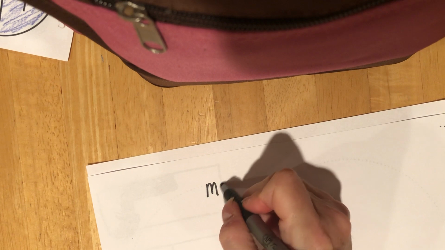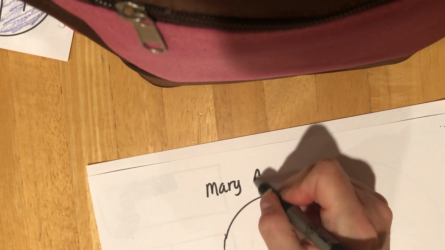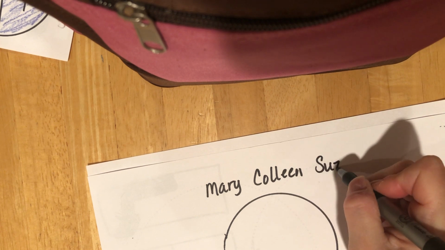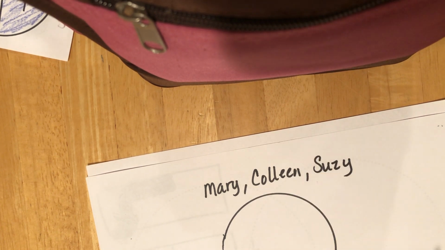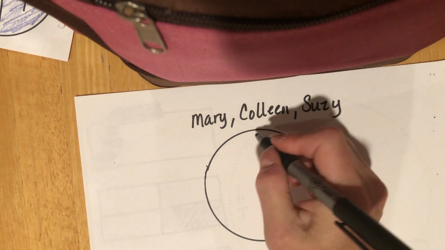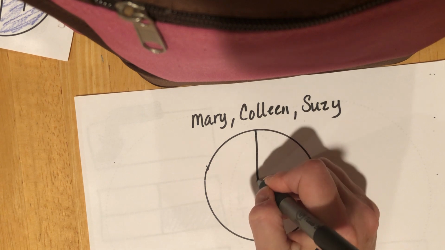Mary, Colleen, and Susie share pizza equally. Oop, can you see it? Okay, so what fraction do they need to divide this pizza into? And they want to share the whole pizza. So they're going to need to divide it into thirds.